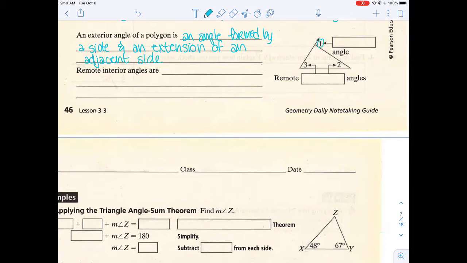So like here, angle 1 is an exterior angle. It's on the outside of the triangle. It's formed by this side and this extension.